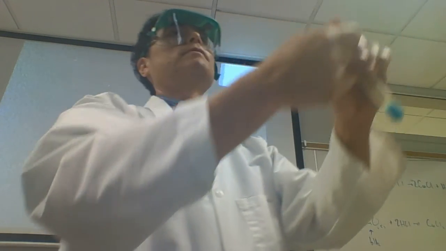Actually, let's just get a cork. That clear colorless gas is slowly turning orange. Do you see the orange gas there?